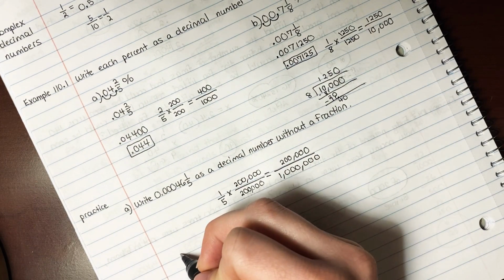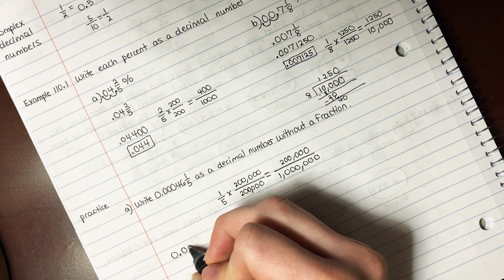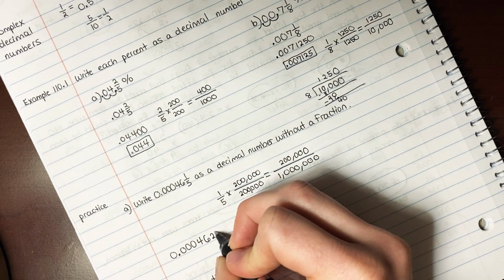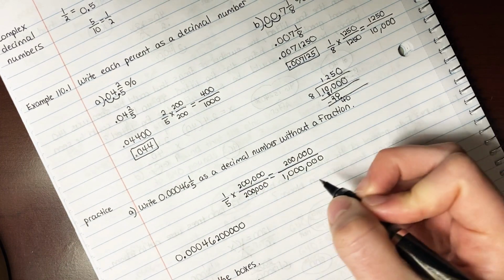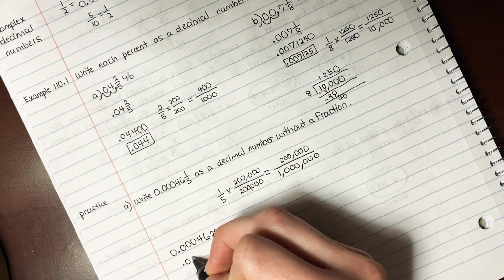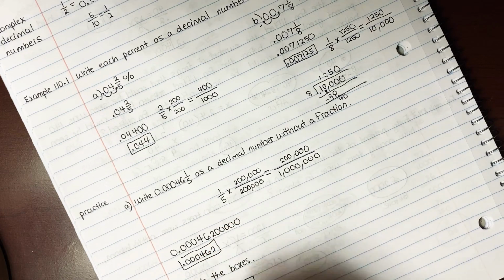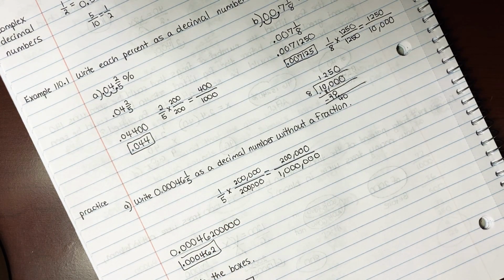So to write this, all we need to do is write 0.00046, and then instead of our 1/5, 200,000 millionths. And again, I'm going to write this without all of the excess zeros. So that's going to be my answer right there.